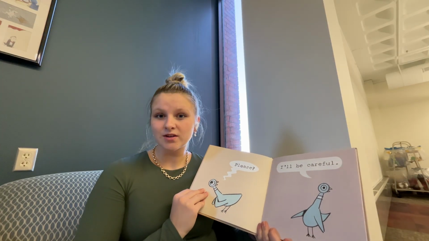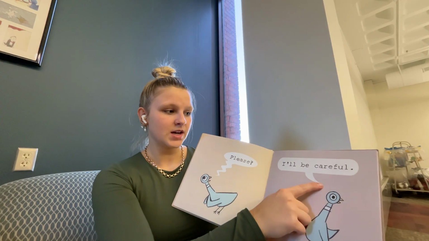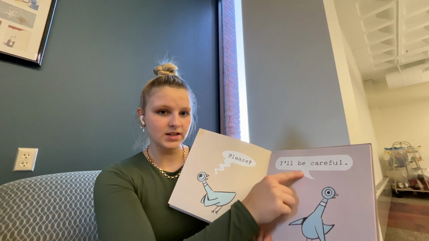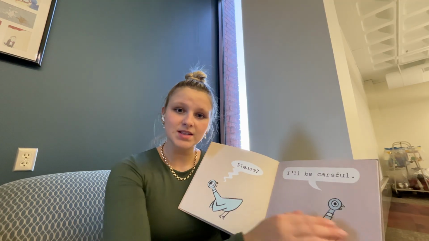Please. I'll be careful. And now we see the speech bubbles. Do you see how it's connected and it's going right to where the pigeon is, and that means that he is speaking.